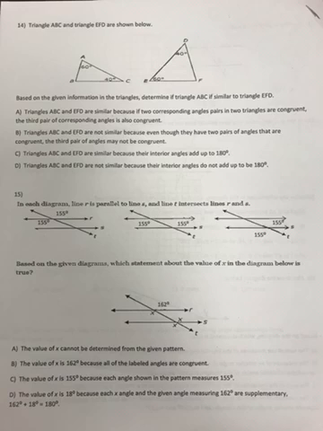Number 14, it says triangles ABC and EFD are shown below. Based on the given information in the triangles, determine if the triangles are similar. So both of these should add up to 180 degrees on the inside. First I want to make sure that they both have the same angle in the corner. If they both have the same angle, then they're going to be the same. So I'd take 180 and subtract 60 and 40. So this angle ends up being 80. Again, if I did the same thing over here, 180 minus 60 and 40, I'd also get 80. So they have to be similar triangles.